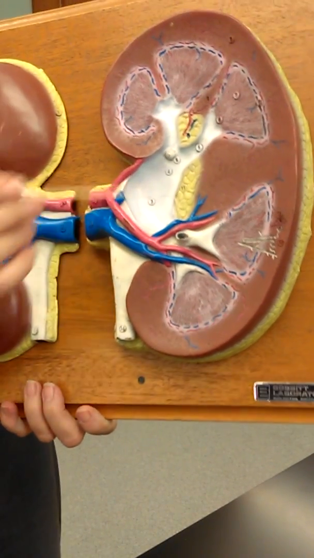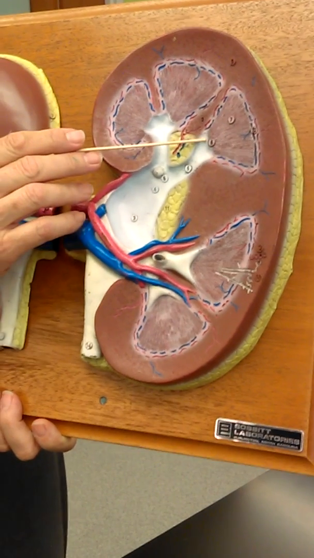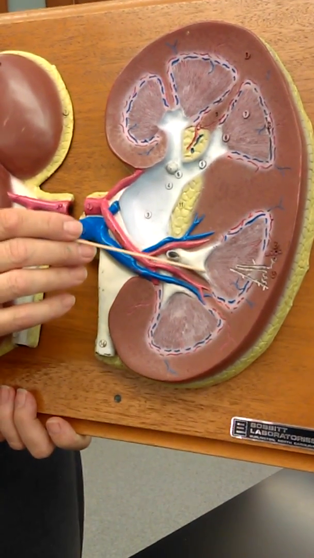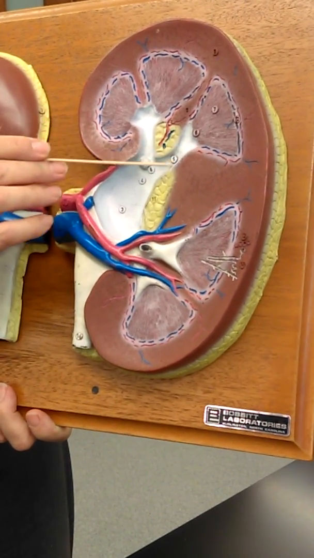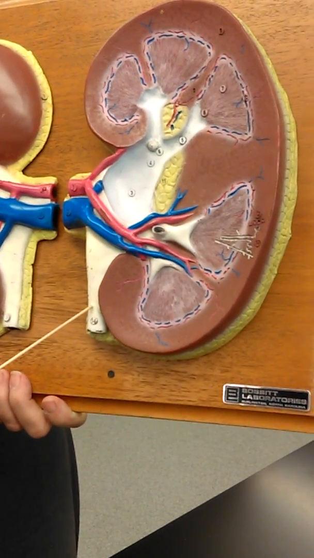to the ureter. And how the urine gets to the pelvis is that we have the minor papilla collecting the urine from the collecting ducts, and then it heads to the major papilla, to the renal pelvis, to the ureter.